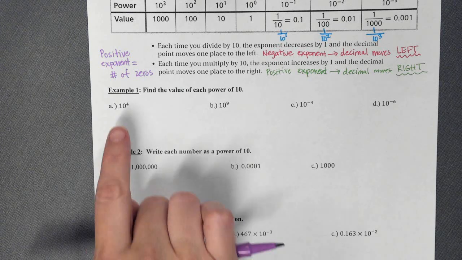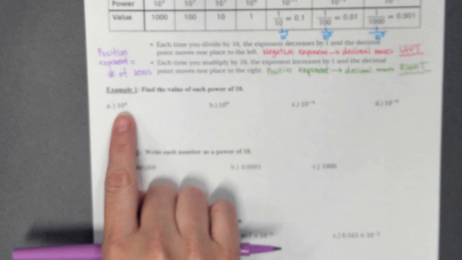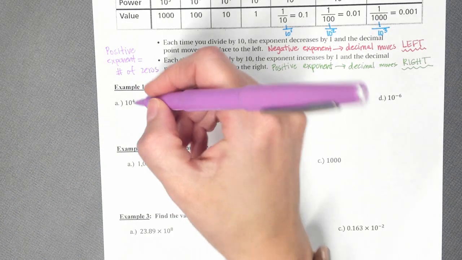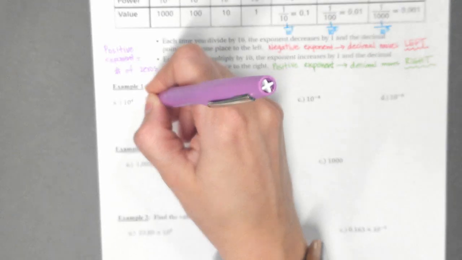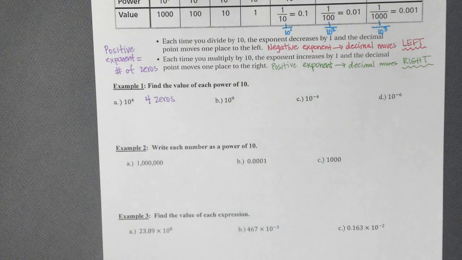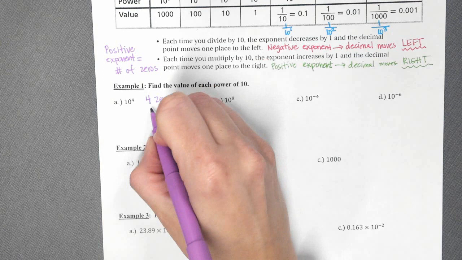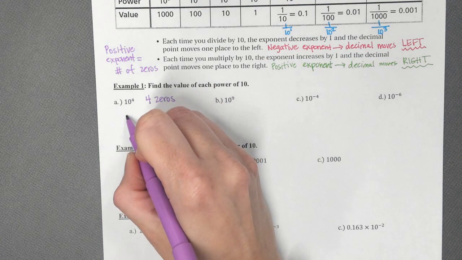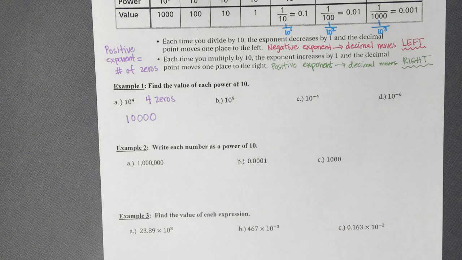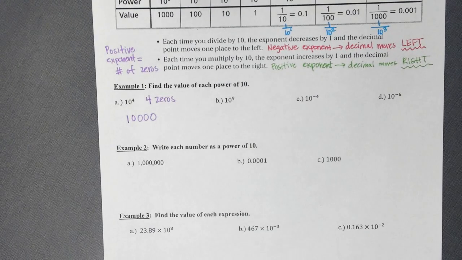So Reagan, when we're looking at this, the 10 to the 4th, can you tell me which one is my exponent? Yeah, the 4. So if your exponent is 4, that means there's going to be 4 zeros after the 1. So this is going to be 1, and then 1, 2, 3, 4. Do you know where to put the comma in a number with those zeros?